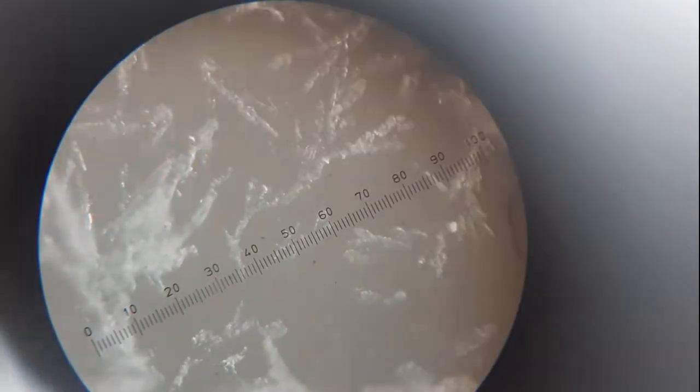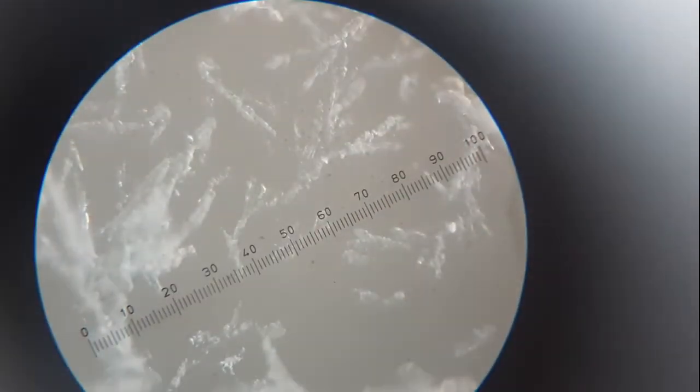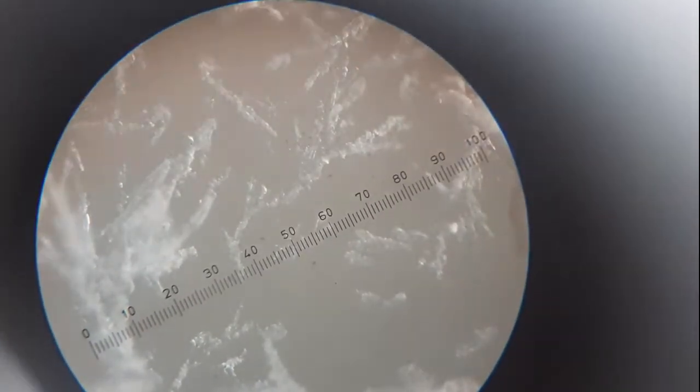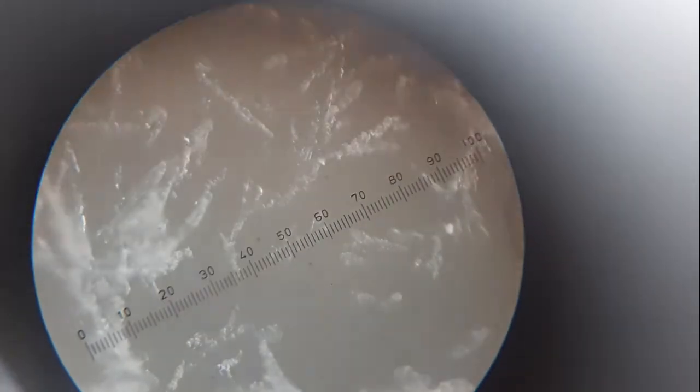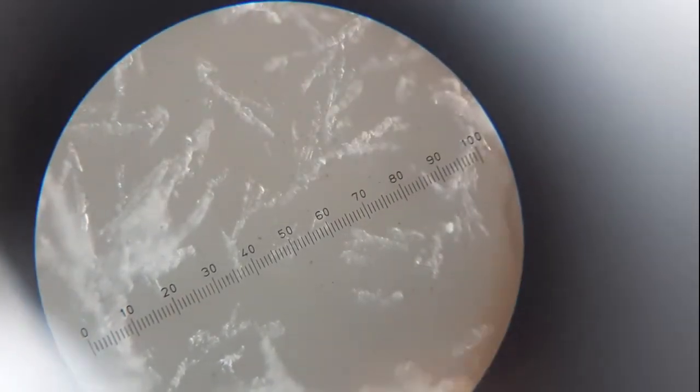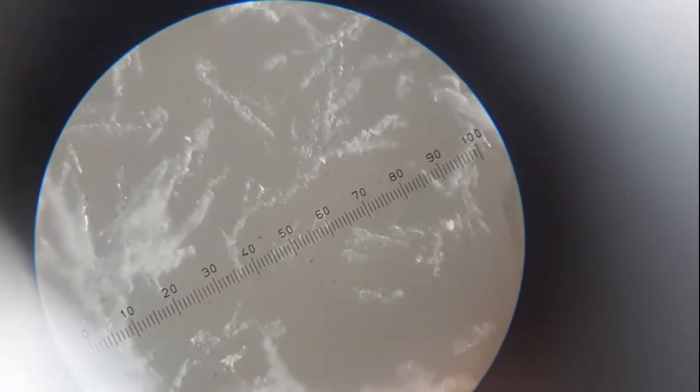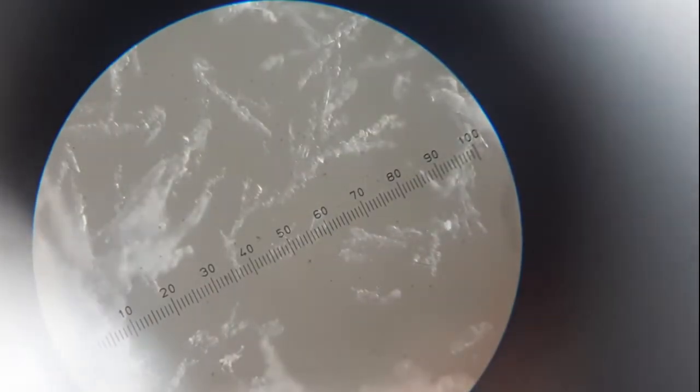Now you can see these are the crystals formed in the first 10 minutes. We have calculated the average size, and the average size of one crystal is 18 units of the eyepiece.